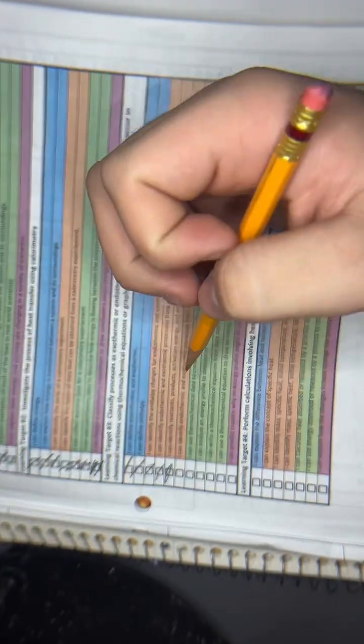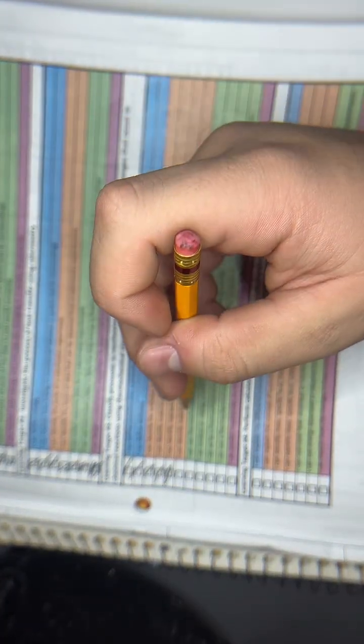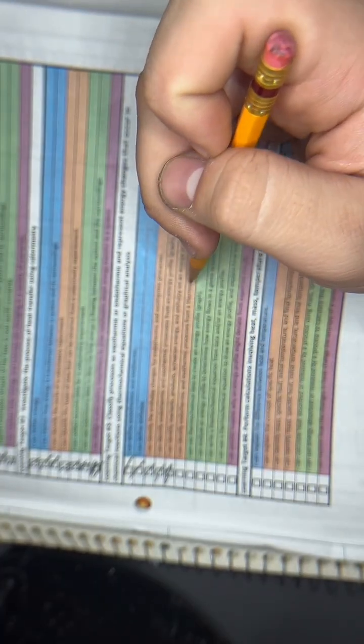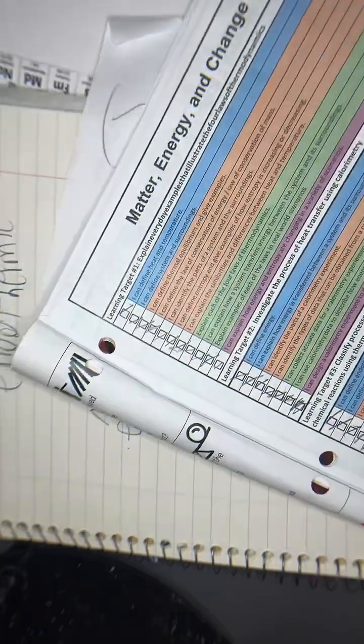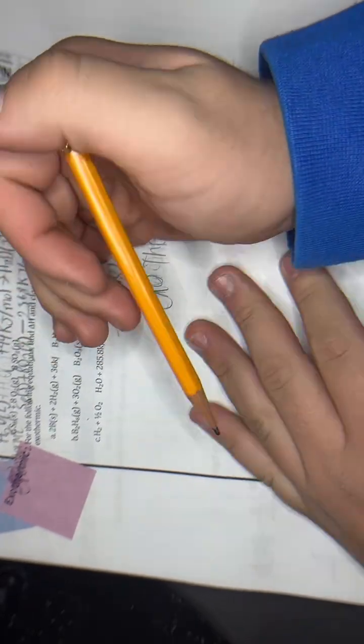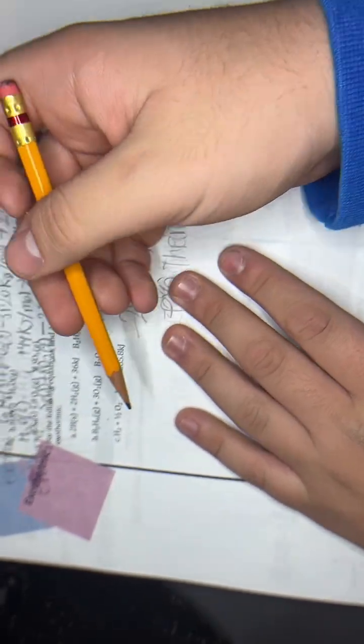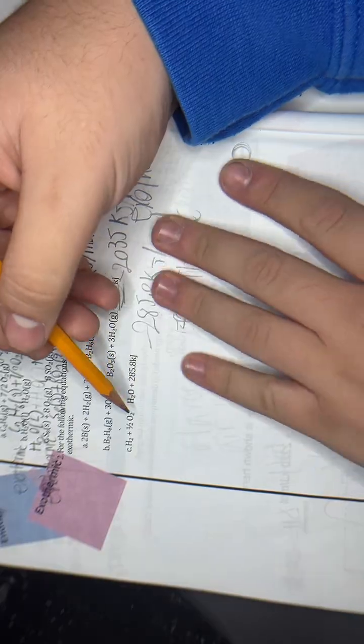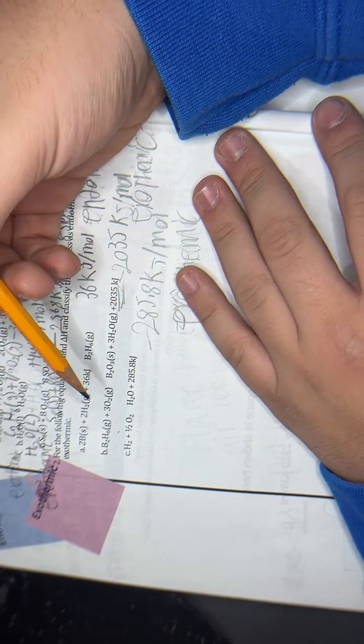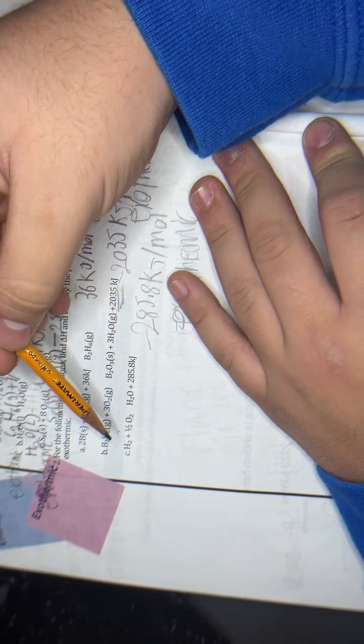Now then, I can identify endothermic and exothermic processes from a thermochemical equation. That sounds complicated, but honestly, it's not that hard. I'm going to flip to a page where it all makes sense. We're just going to ignore this writing right here for a second.